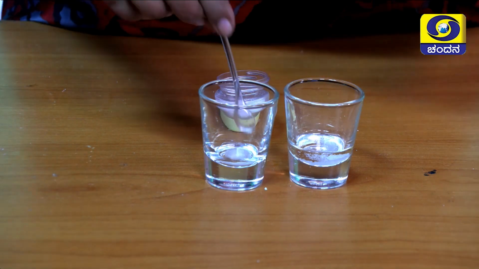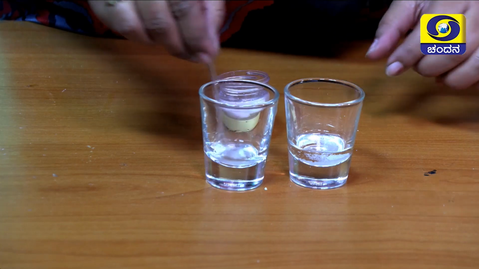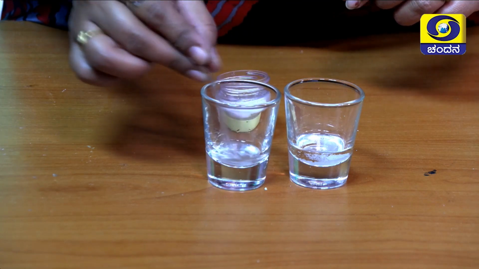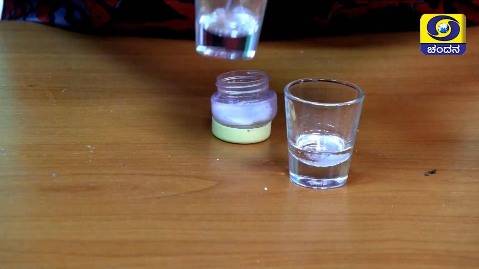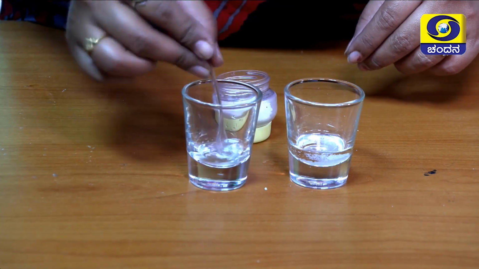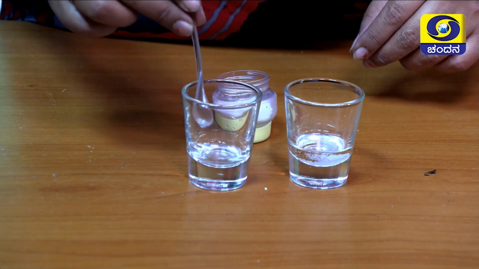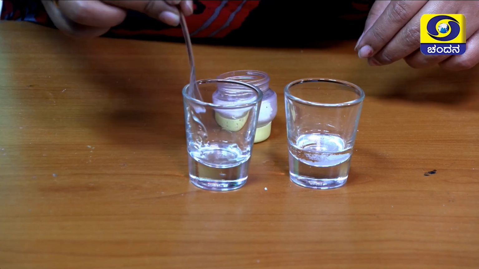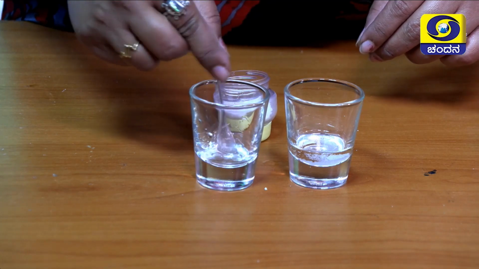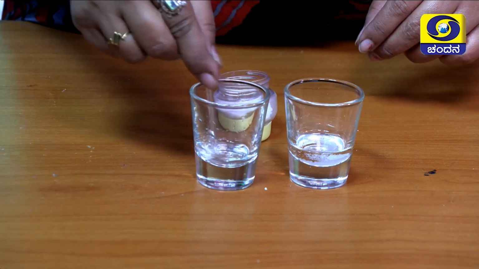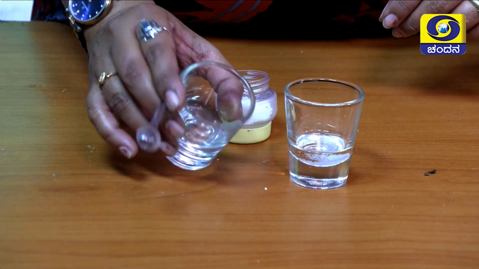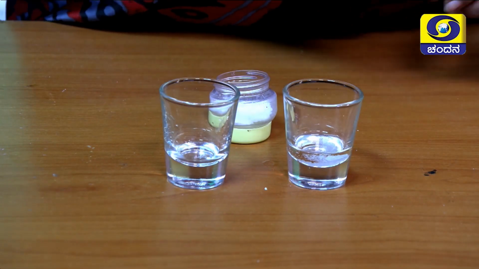Now let us see if the salt dissolves in water. Now you can see here the salt has completely dissolved.